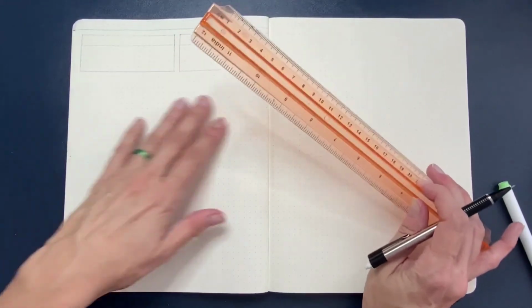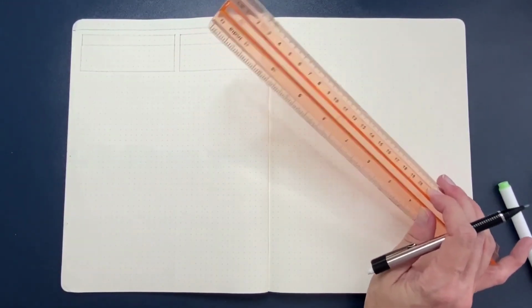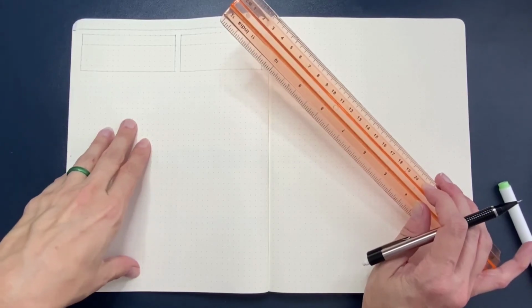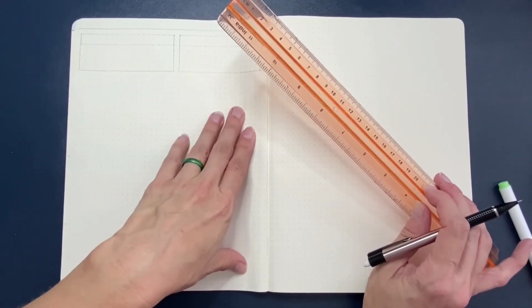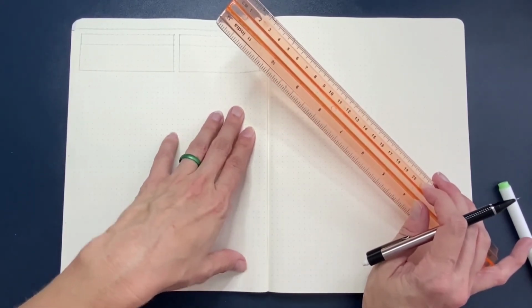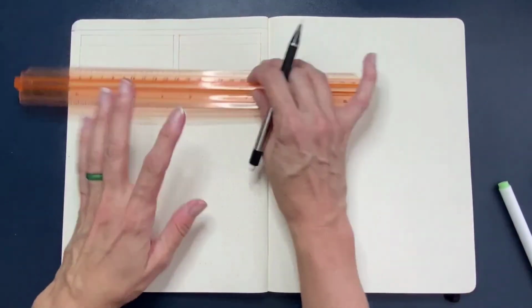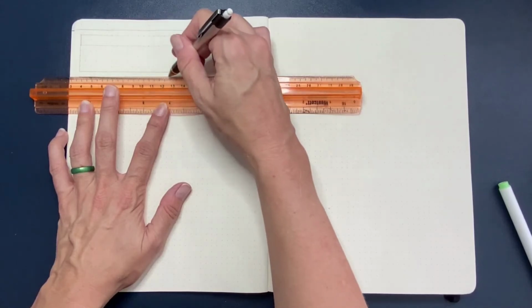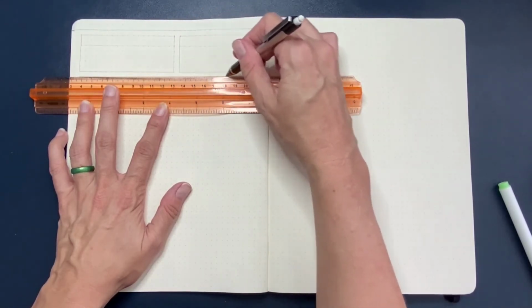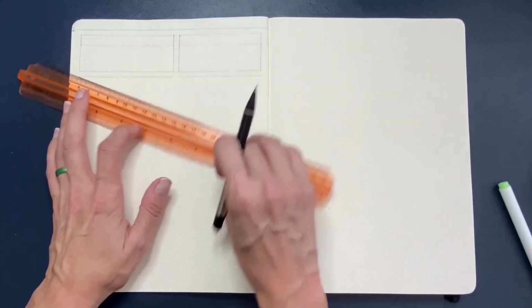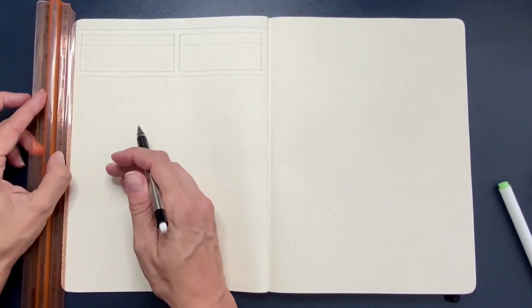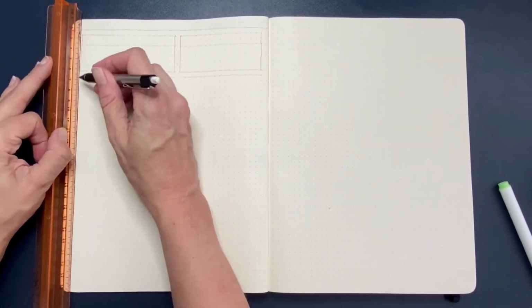Next, I'm going to create a couple of columns where I would like to put a to-do list because we all have the things that we just need to do. And then I also want to create a section for pings or crazy ideas, and I will explain what those are when I'm done with that section. So moving down 1 square to start the new columns. And these columns are going to be about 26 squares in length.